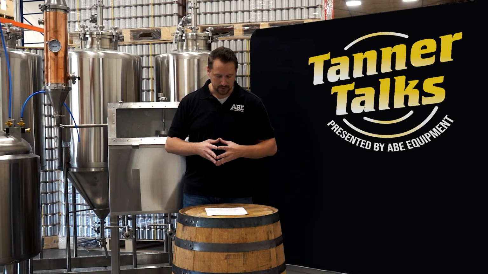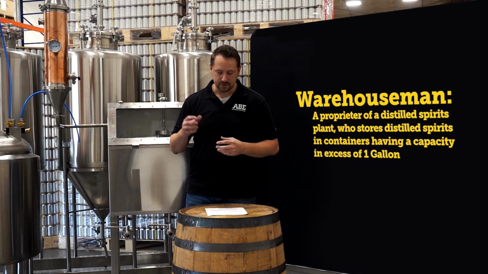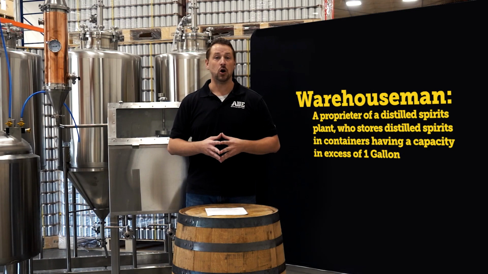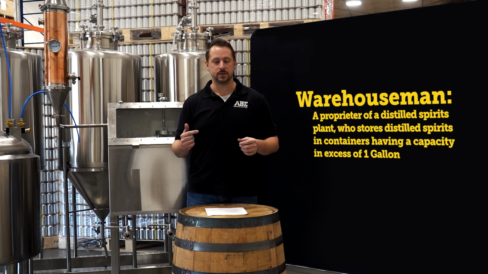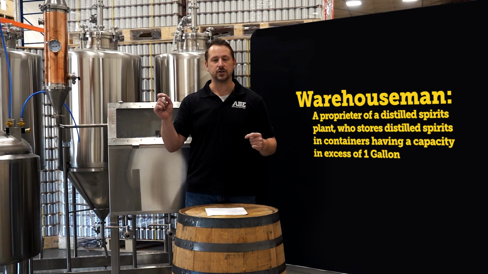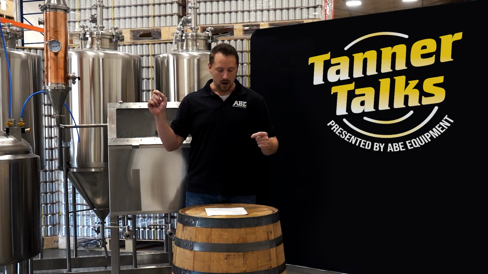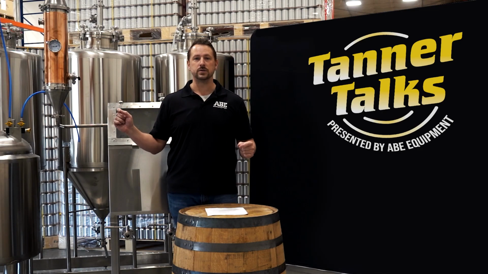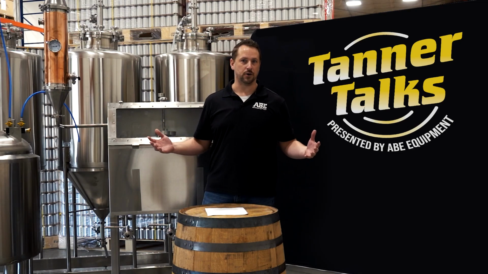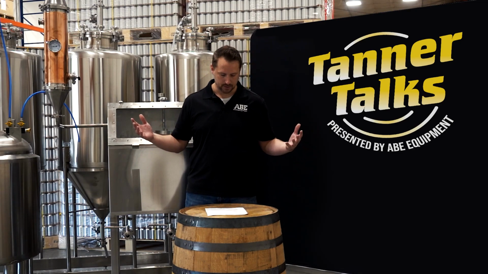A warehouseman is a proprietor of a distilled spirits plant who stores distilled spirits in containers having a capacity in excess of 1 gallon. So if you're processing bulk spirits, you will need to have that section of your DSP application. You'll need to check that off. And you're also going to be warehousing bulk product over 1 gallon. Chances are you're going to have more than just 1 gallon of product.